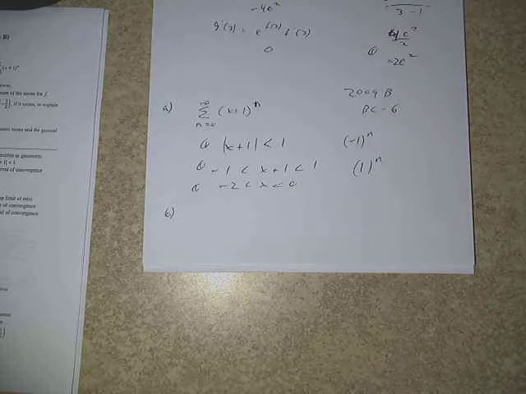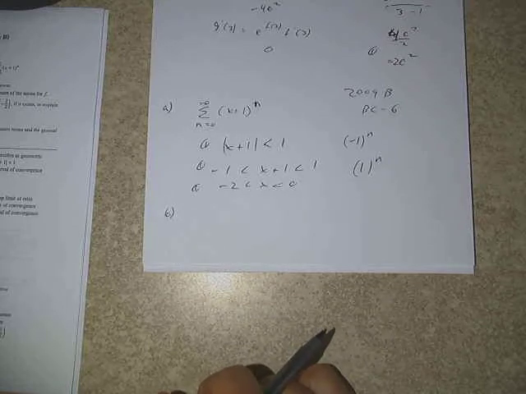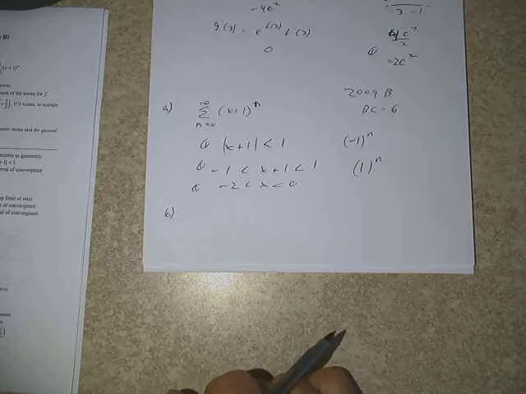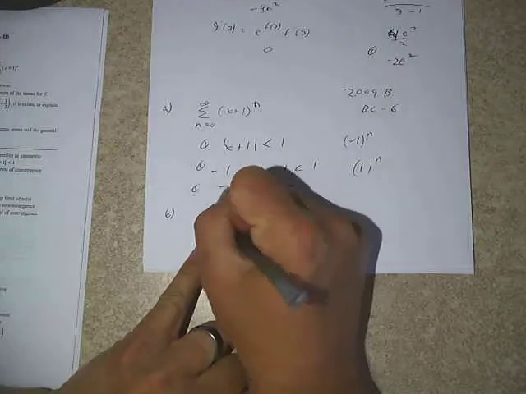Alright, and I guess our point breakdown here is 1 point for getting the right interval, 1 point for the way you got it, I guess. Yeah, essentially all that would be 3 total.